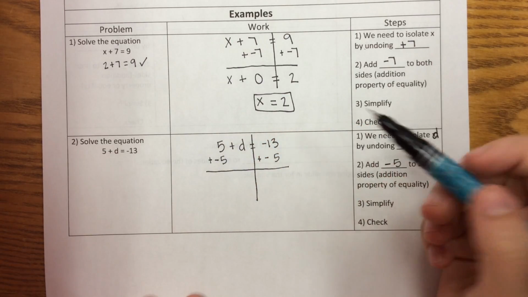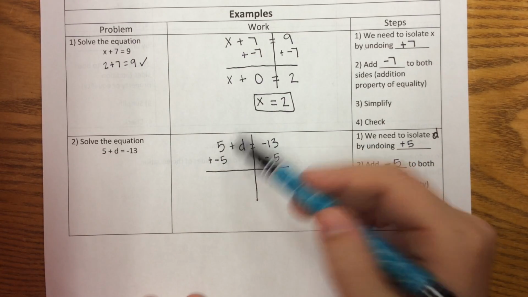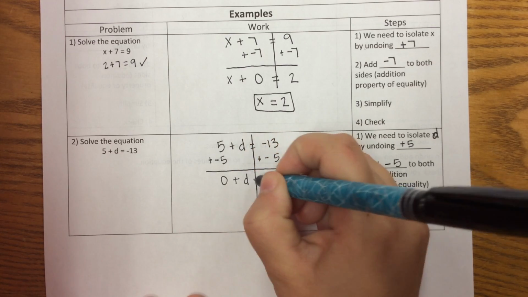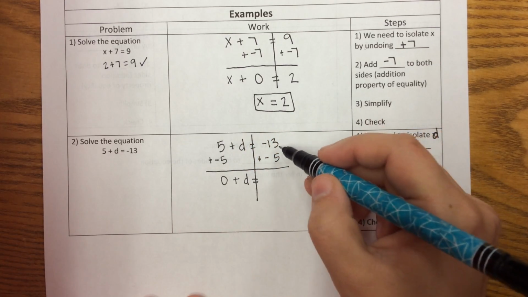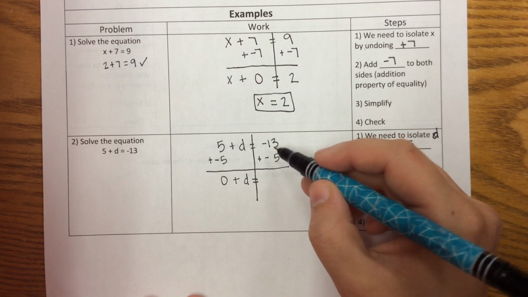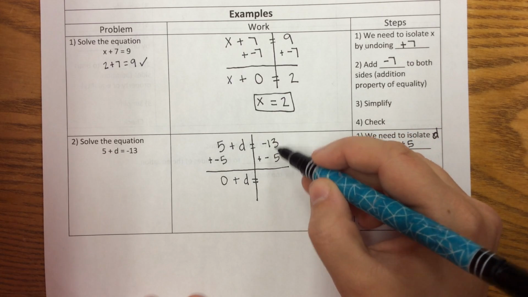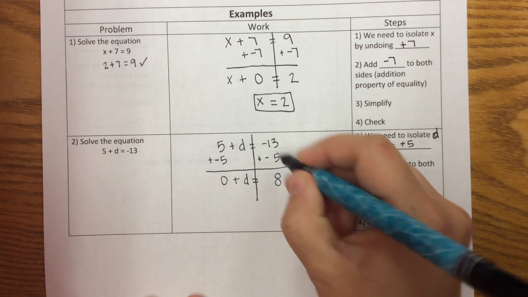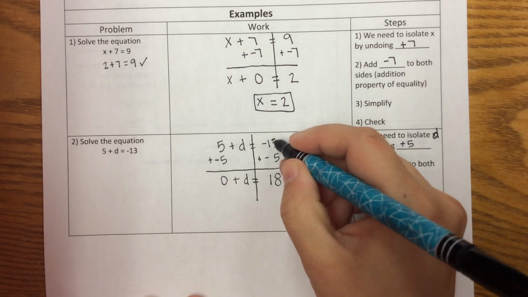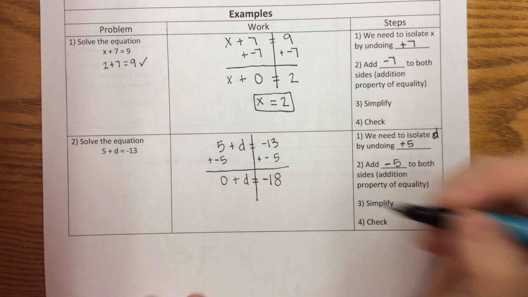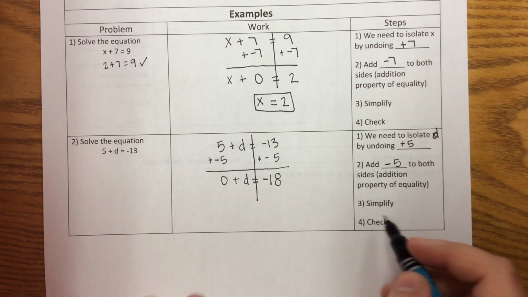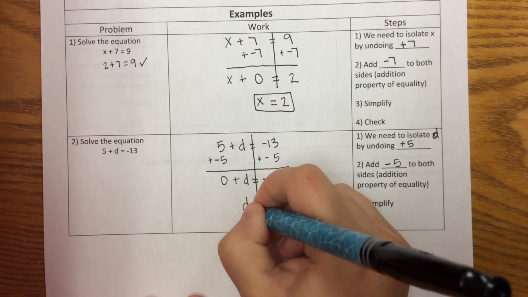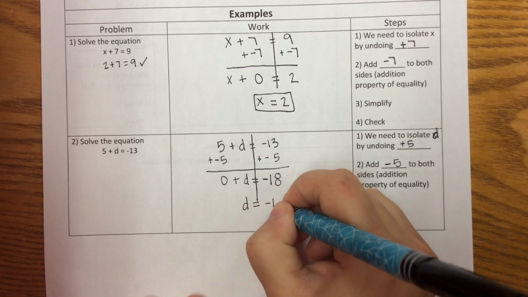Now I'm going to add. So 5 plus negative 5 is 0. Plus d equals negative 13 plus negative 5. They're both negatives, so I just add like normal. So 3 plus 5 is 8. Bring down the 1. And they're both negative, so I'm going to make that a negative. Then we're going to simplify. So 0 plus d really means d equals negative 18.